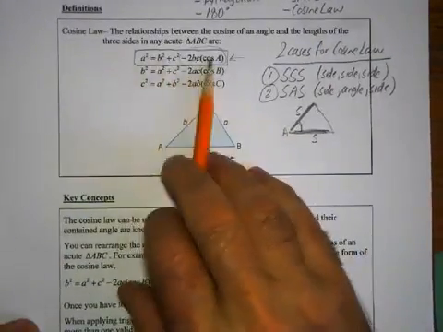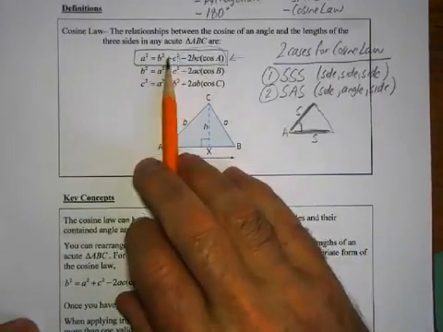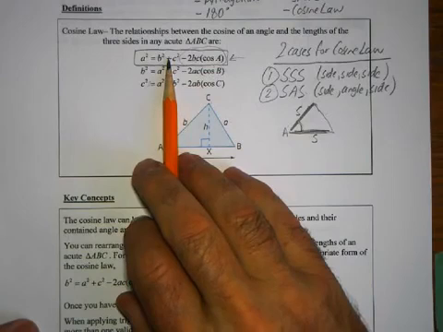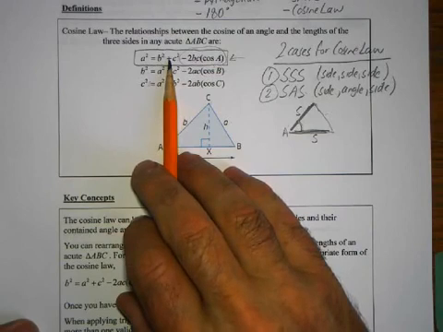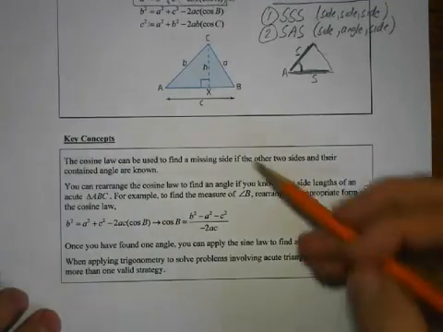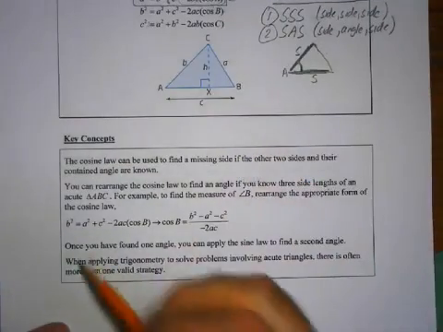You can tell it's a little more complicated or complex than the sine law. So that's why if you can use the sine law, you should use the sine law. There will be some situations where both sine law and cosine law would work, but it's always better to use the sine law first because it's quicker and it's less work, less chance of making a mistake. Okay. All right. So we've already talked about this.